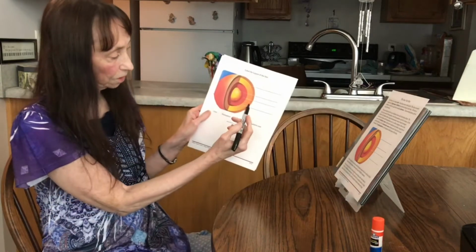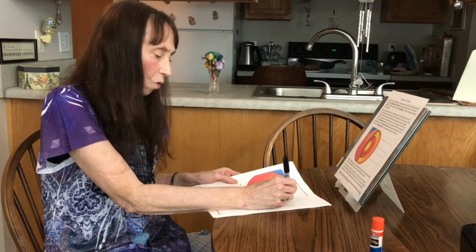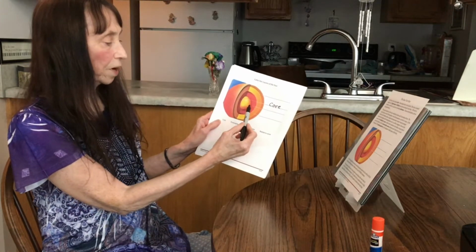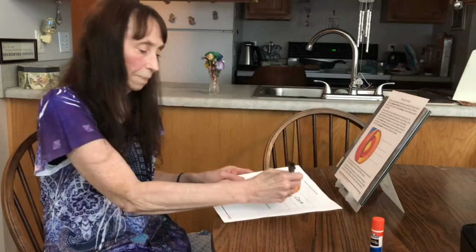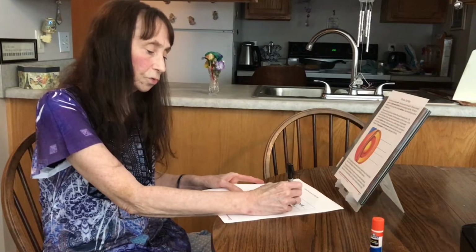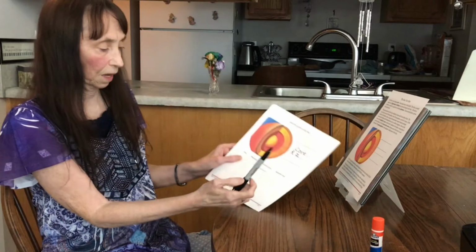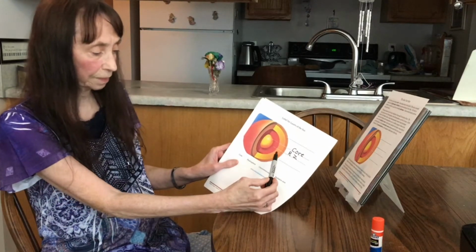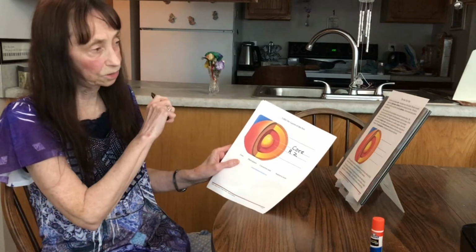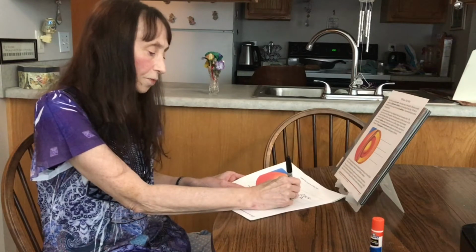At the center, we said, is the core. So we write core. Next to the core is the radiative zone, the red part. So if you don't want to spell that whole thing out, just write RZ, radiative zone. Then the next level out, convective zone. The light energy is convected through that zone. So we'll write the CZ.